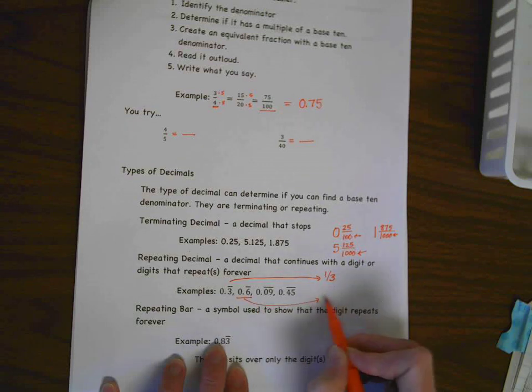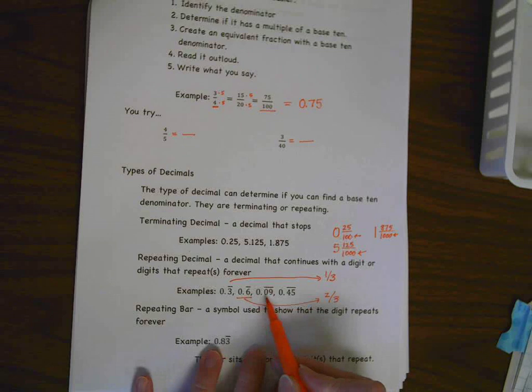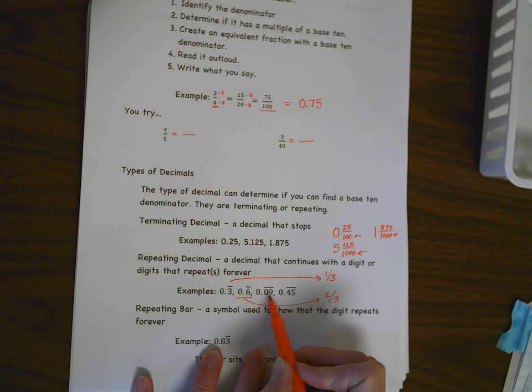If you see this one, then this one is 2/3. Okay? And then again, we talked about understanding what this one might be. Well, since it's 2 digits repeating, you know that the denominator has to be 11, right?